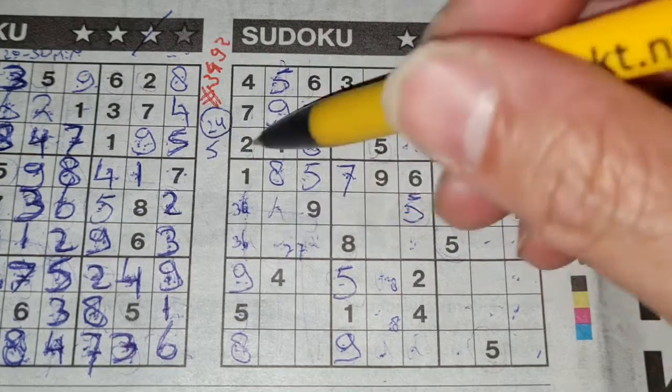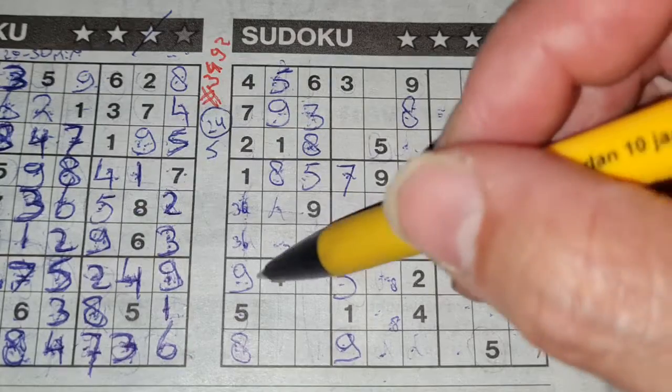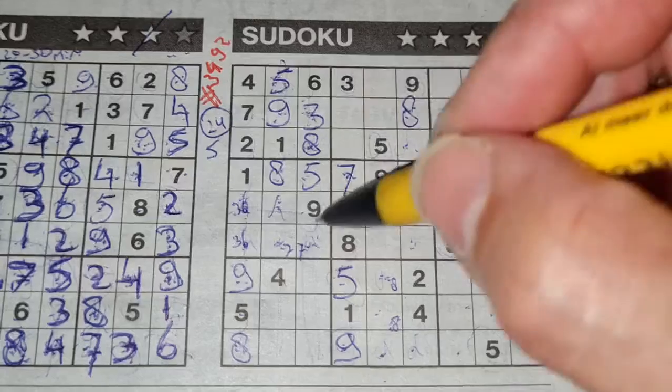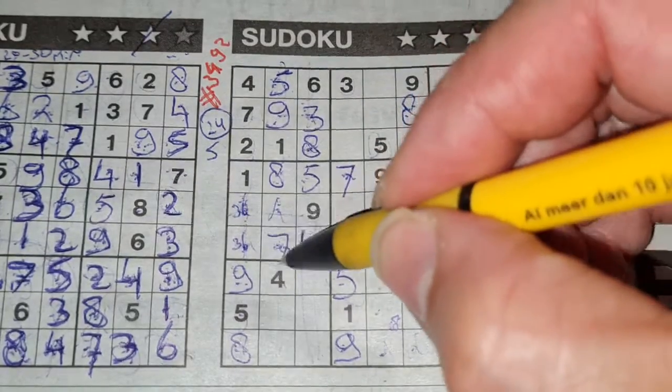Then. 3 missing numbers in this big square. One of the missing numbers is 4. We see here 4, no 4 in these two boxes. So 1 box left for the 4 should be there. And I've eliminated the 7. So the 7 goes there.